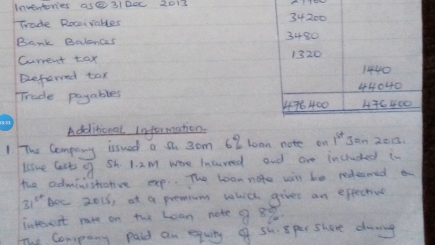Issue cost of shilling 1.2 million were incurred and are included in the administration expenses. The loan note will be redeemed on 31st December 2015 at a premium which gives an effective interest rate on the loan note of 8%.